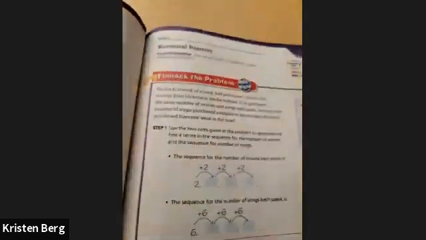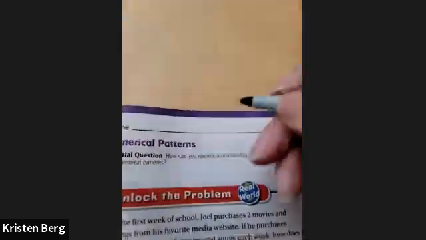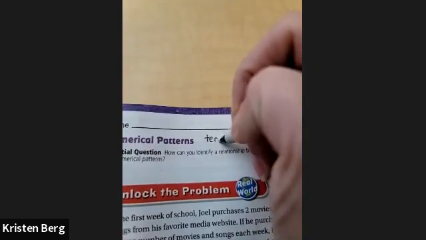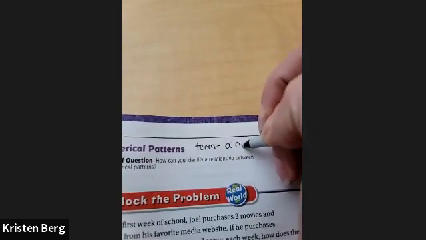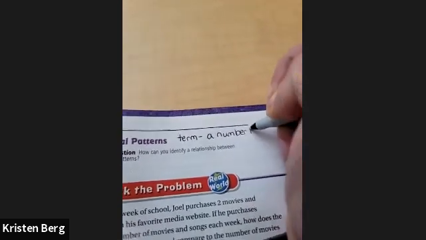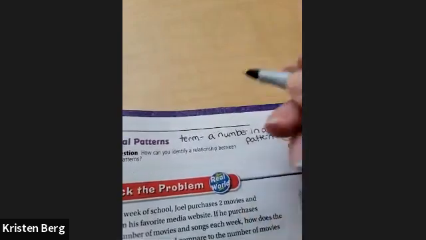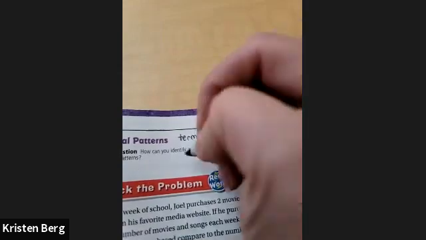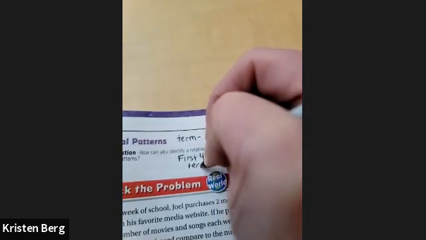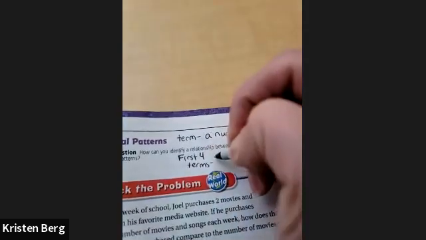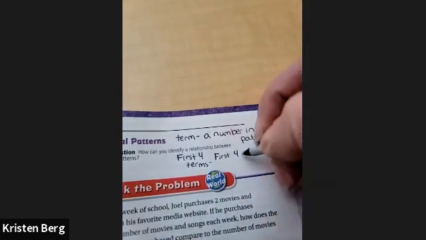All right, so first, before we even start, I want to talk about some things. When you're going to see the word term, what term means is a number in a pattern. So if you see something saying the first 4 terms, that means write the first 4 numbers of the pattern.